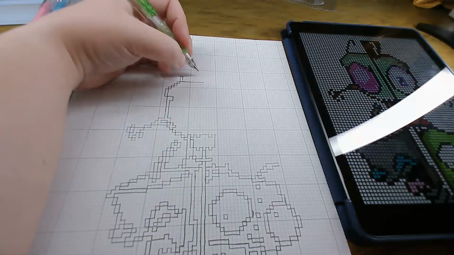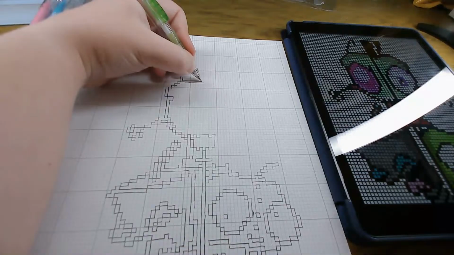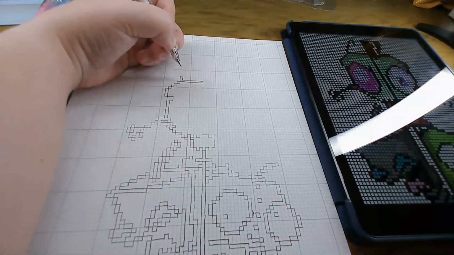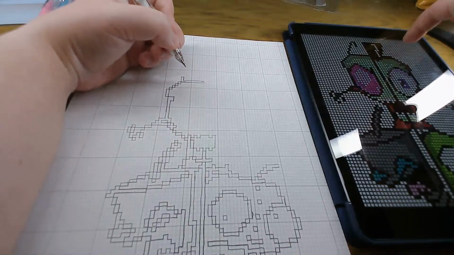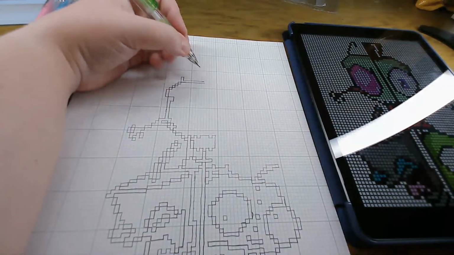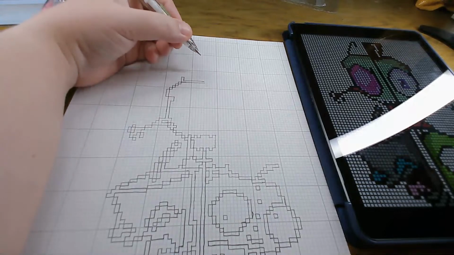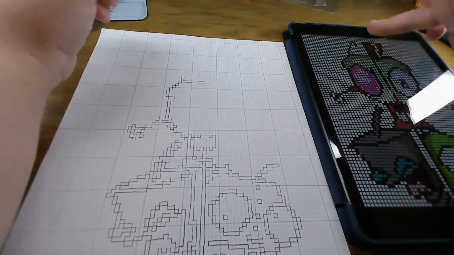And I'm going to stop right there. Then do the same, move all the way over like that. Because if you can see the reference picture over here, we're getting into this spot right here. And after I finish his antenna and making his eye on this side, we can start working on that.